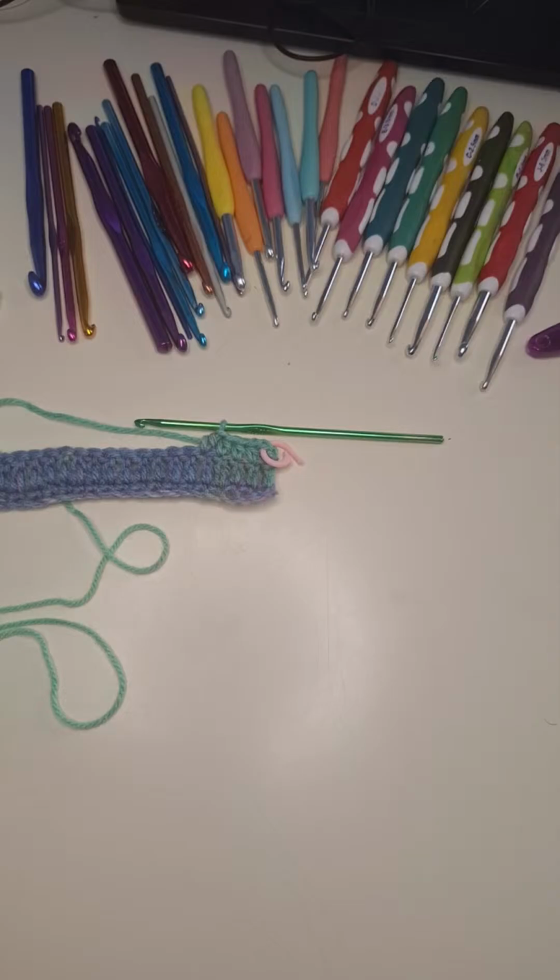Mama, do you need this? I need it. Leave it there, please. I put it right next to you.